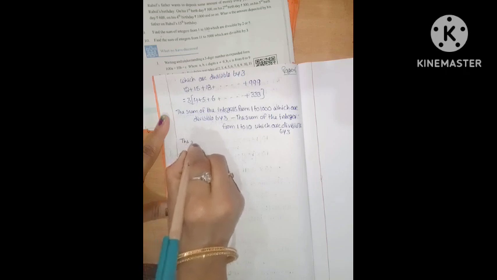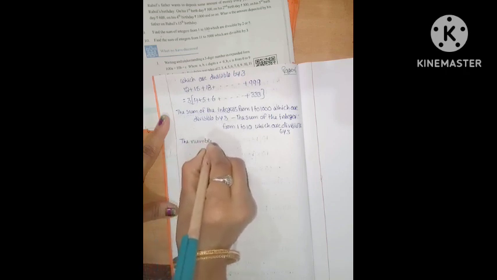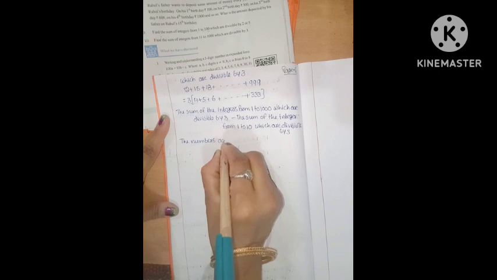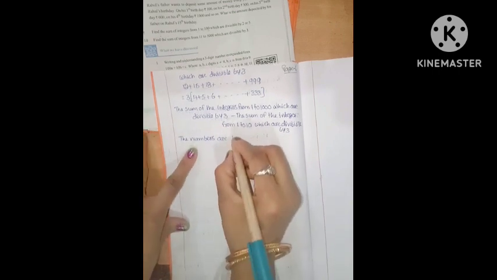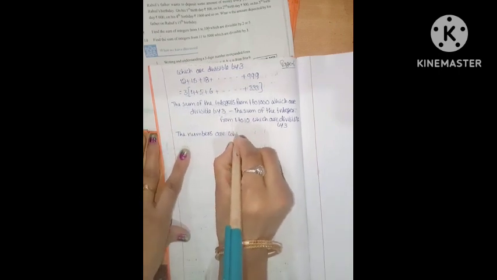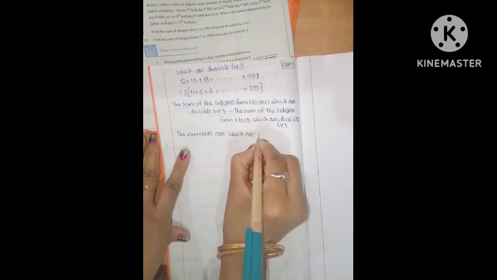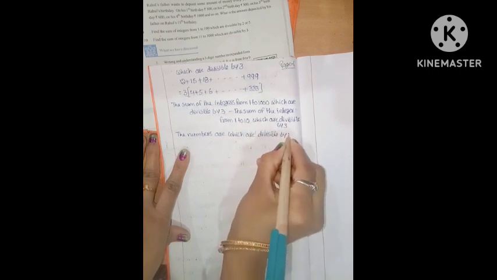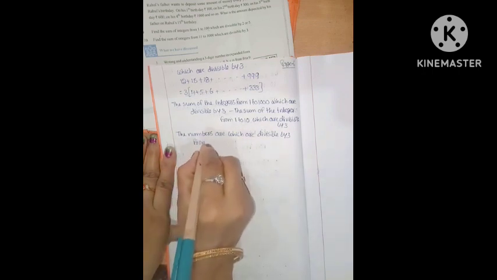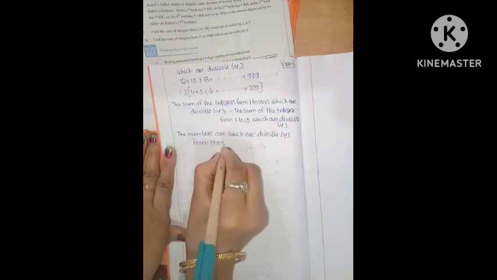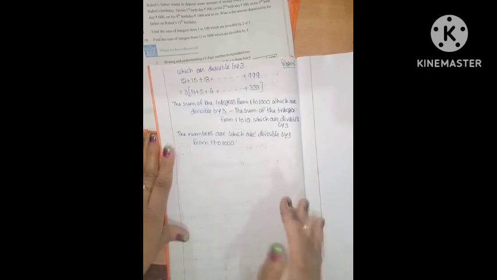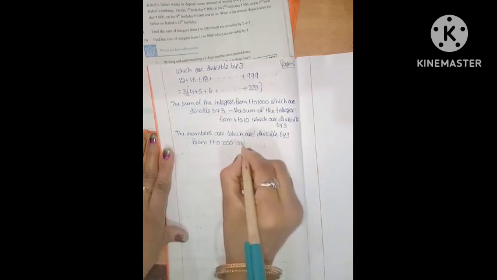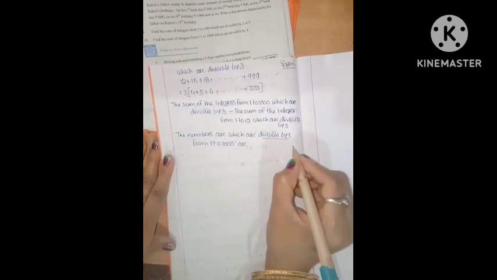The numbers which are divisible by 3 from 1 to 1000 means 3 multiples only.